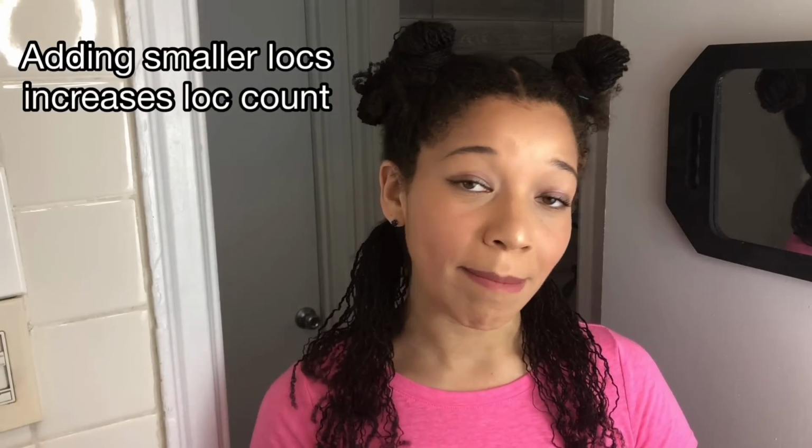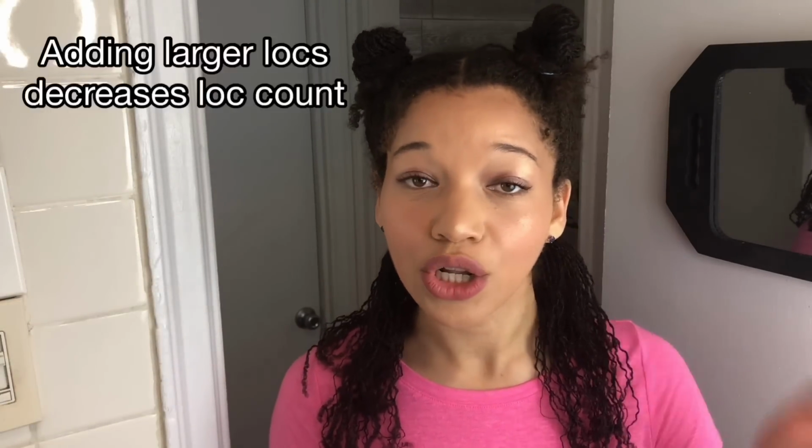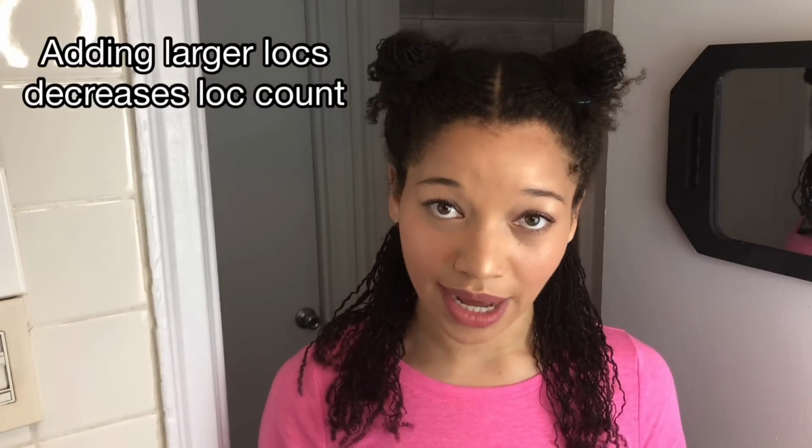And the reason that I also had to think about that is that I knew that if I added smaller locks, that would make the number go up. And if I added larger locks, that would make the number go down.